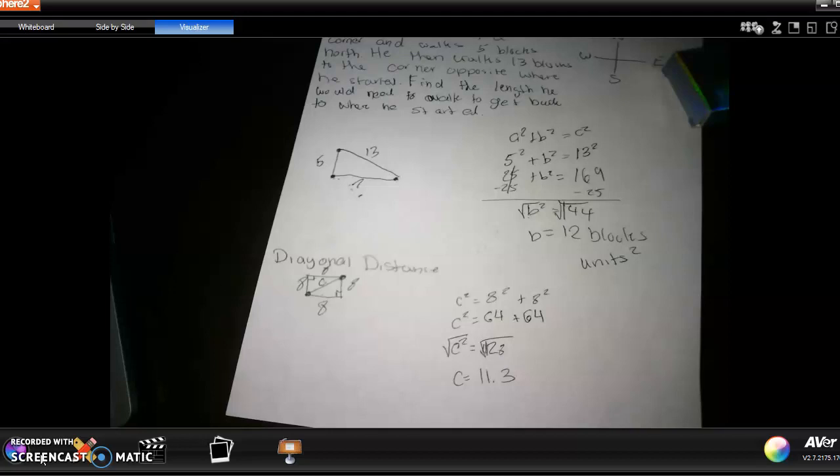I hope this helped. This was diagonal distance and the Pythagorean theorem. Y'all let me know if you have any questions. Please make sure you're studying. And I hope this helped you on your homework and for your studies.